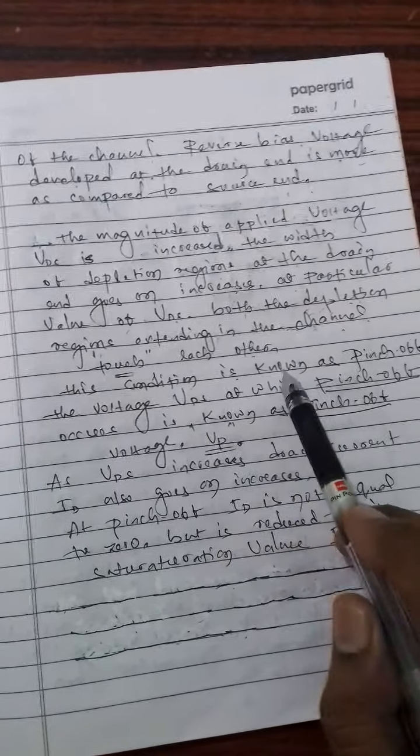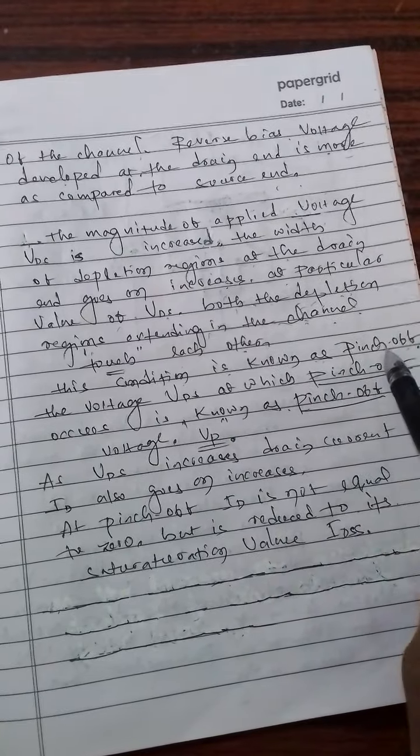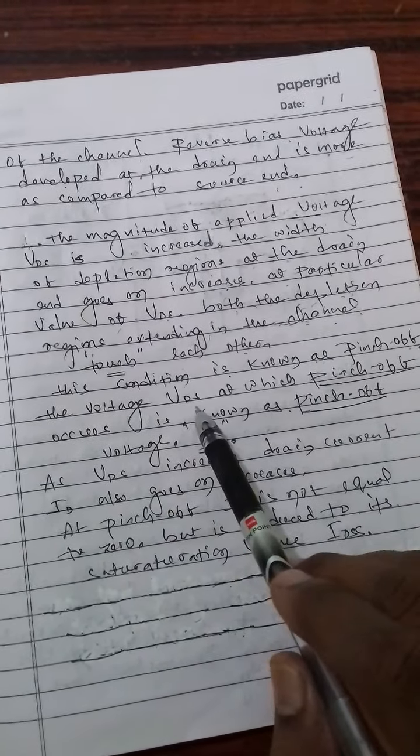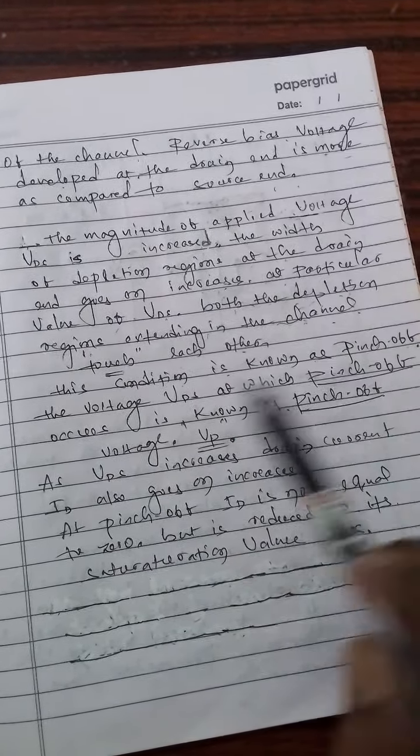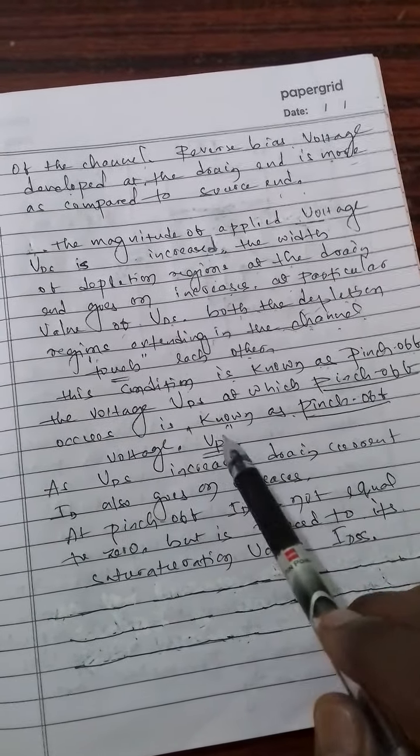This condition is known as pinch off. The voltage VDS at which this pinch off occurs is known as the pinch off voltage VP.